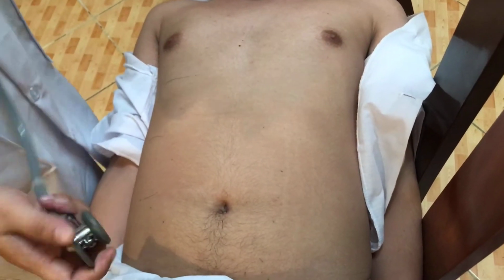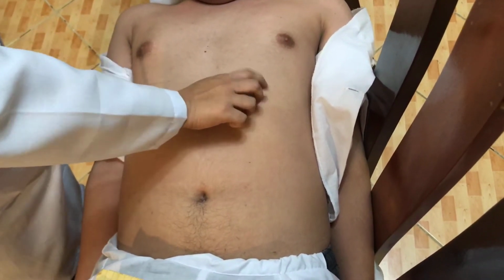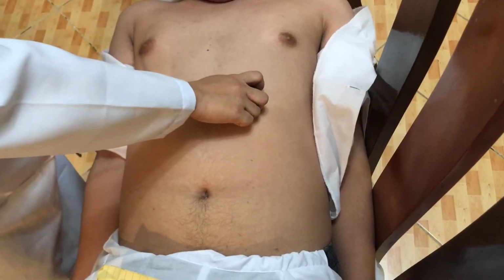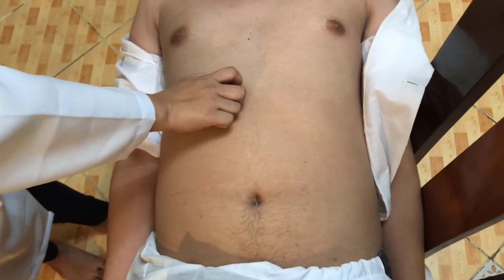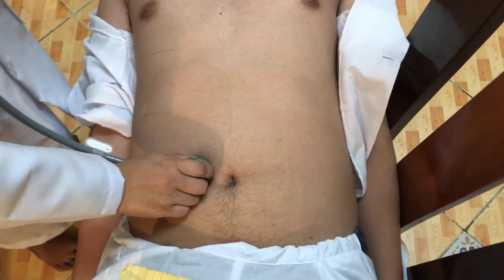Auscultate the abdomen. We will use a stethoscope to auscultate the 4 quadrants of the patient. First, the lower left quadrant. Next, the upper left quadrant. Next, the upper right quadrant. And lastly, the lower right quadrant.